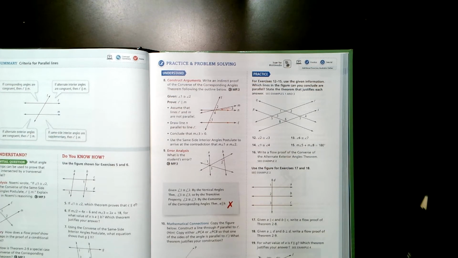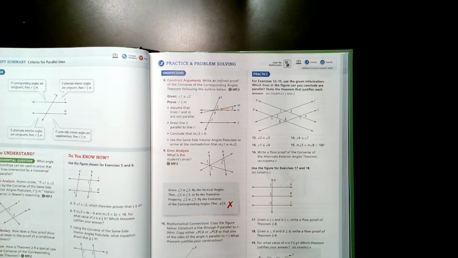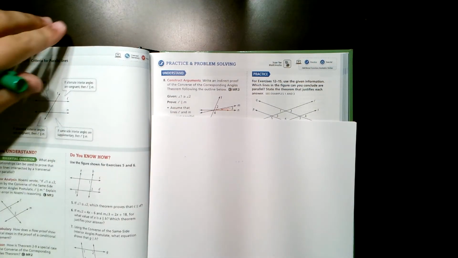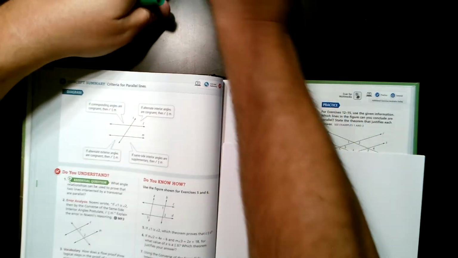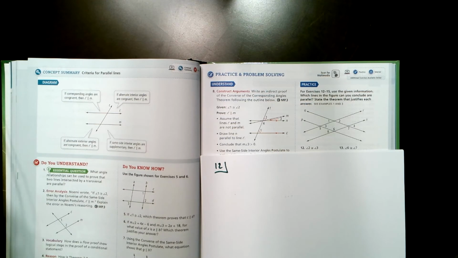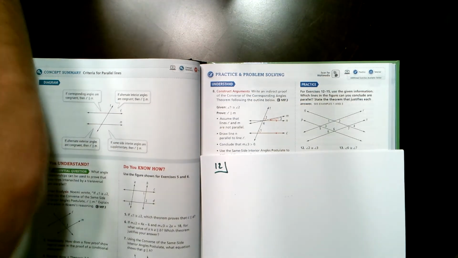All right. So because we're skipping the proof, the flow proof theorems, we're not going to have a ton of problems to do this week. So let's go ahead and kick this off with problem number 12. Okay, number 12. For exercises 12 through 15, use the given information. Which lines in the figure can you conclude are parallel? State the theorem that justifies each answer.